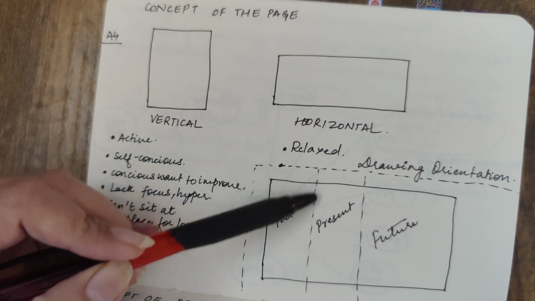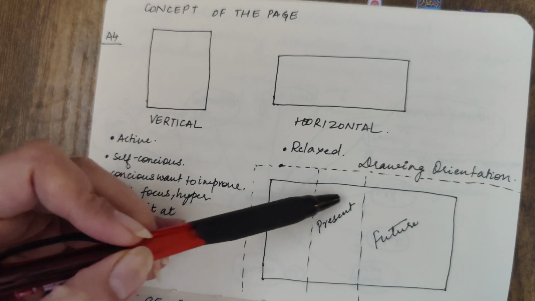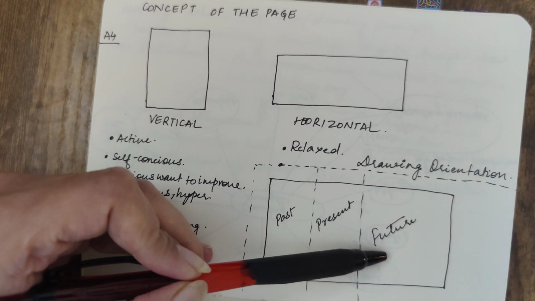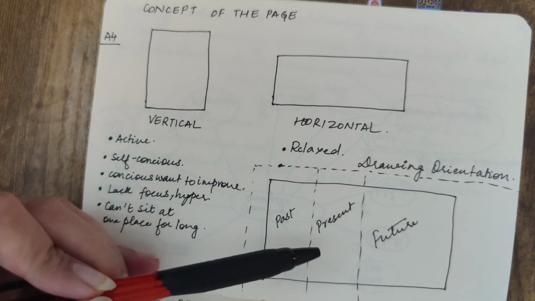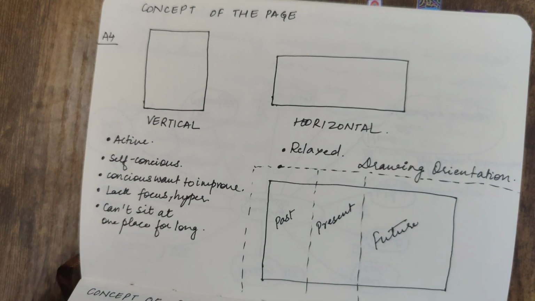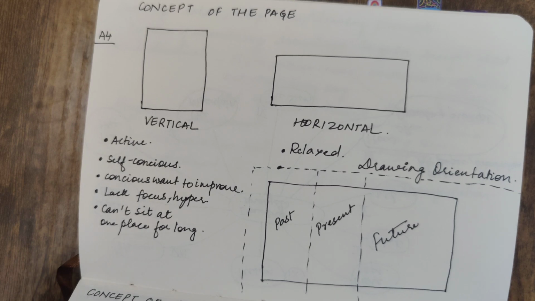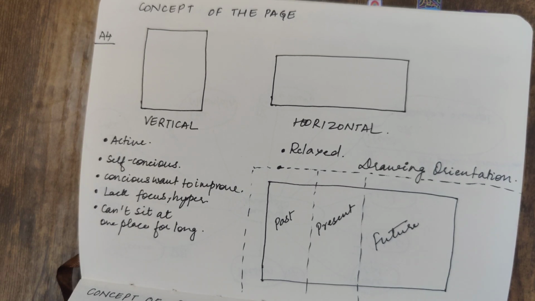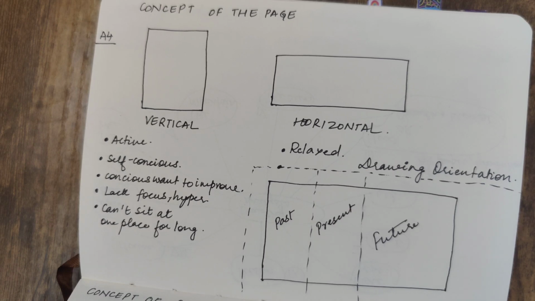Now the past is the leftmost 1/3 part of the page, the middle portion is present, and the rightmost 1/3 portion is the future. Just hang in with me, everything will start making sense once we go through the concept of understanding what each object means, and then we'll bring it all together and look at the drawing as a whole.